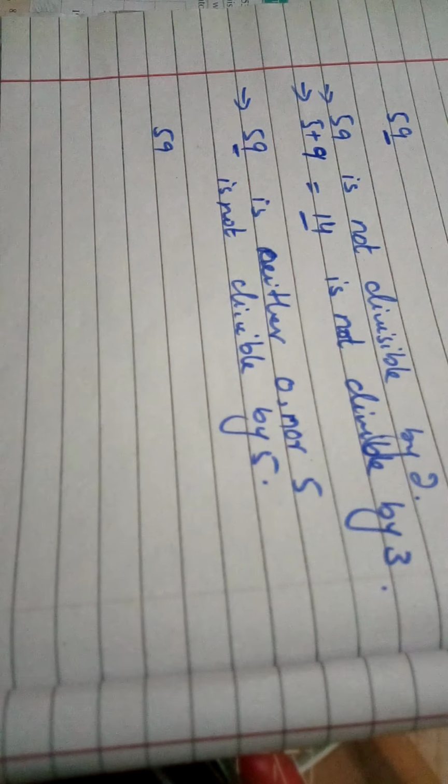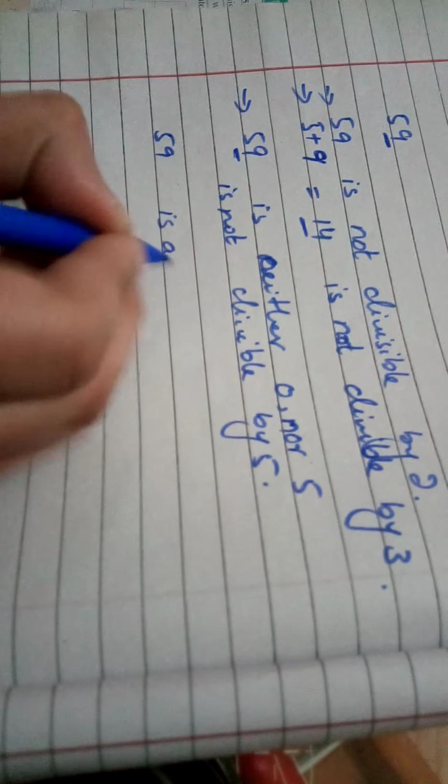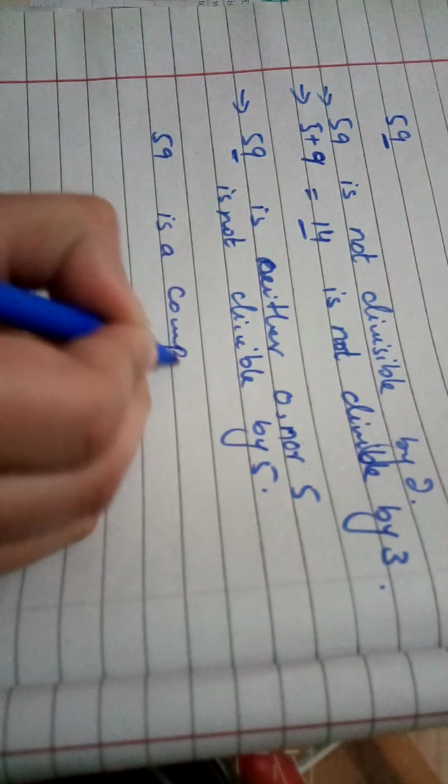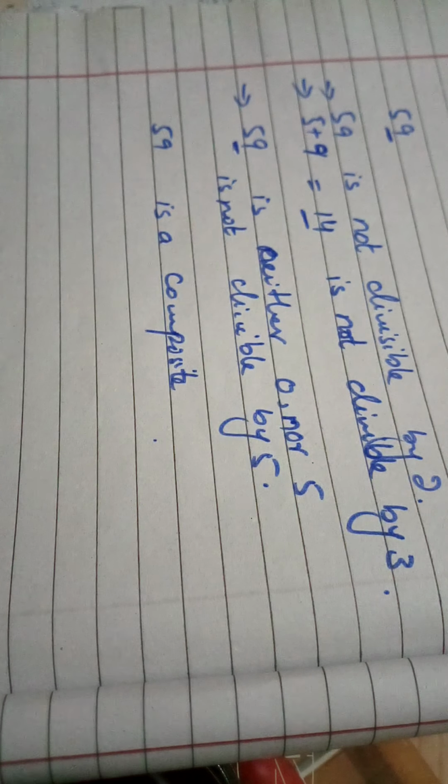So 59 is not divided by any prime number. If it is not divided by any prime number, that means 59 is a prime number. Actually, I don't have a calculator right now, so that's why I didn't perform all the things in front of you. So these are basically the steps that we need to follow for checking prime numbers.